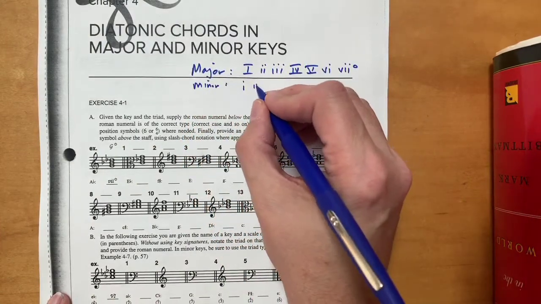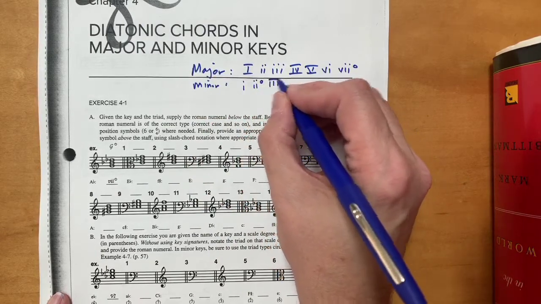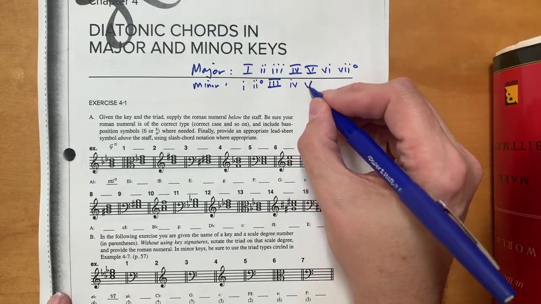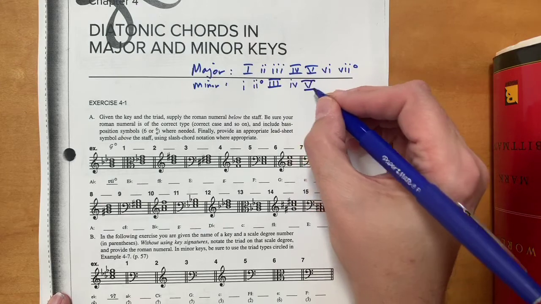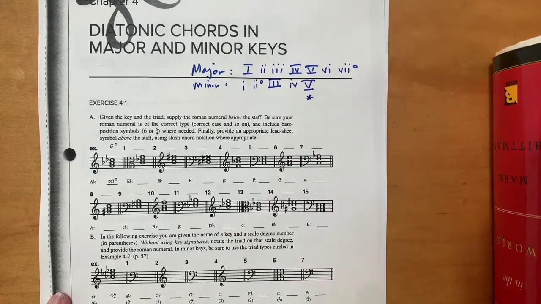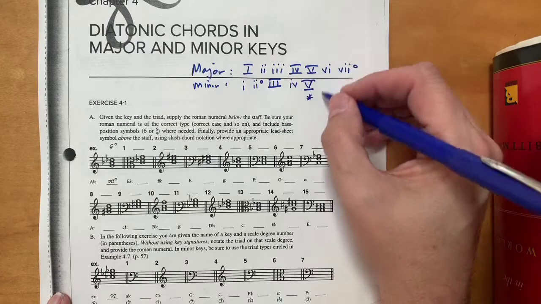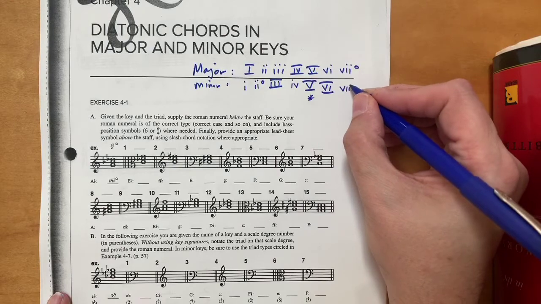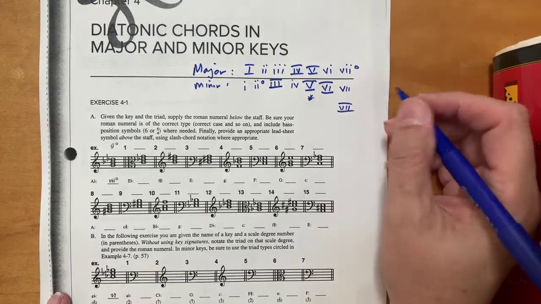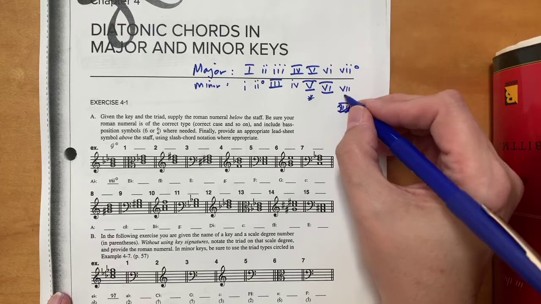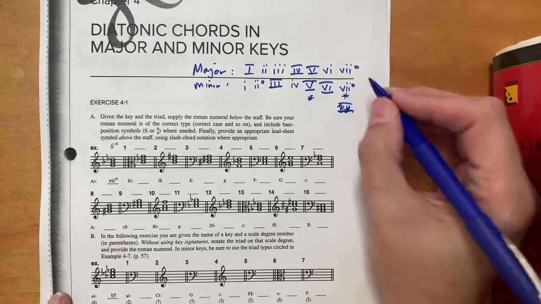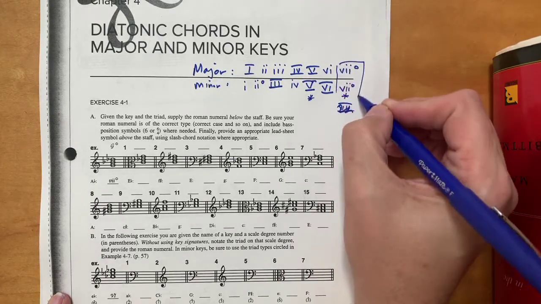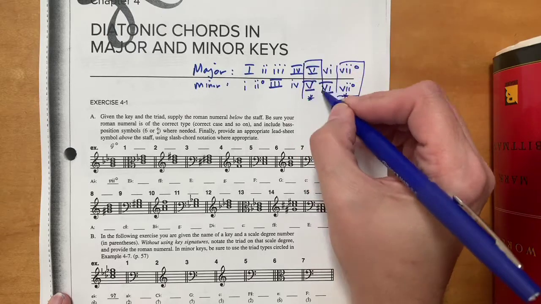1 is minor, 2 is diminished, 3 is major, 4 is minor, 5 is minor in natural minor, but we're going to do the one from harmonic minor. I'm just going to put an asterisk so we remember that that's kind of special. 6 is major, and 7 diatonically would be a major 7 chord, but we're going to do the one from harmonic minor, which gives us the diminished 7th chord. And these chords are actually exactly the same in major and minor.